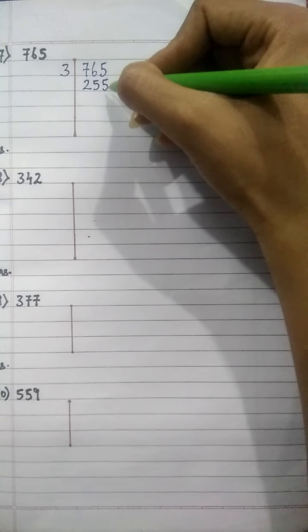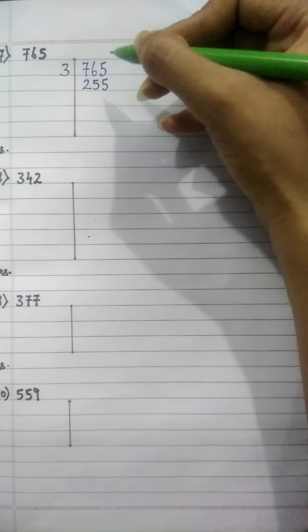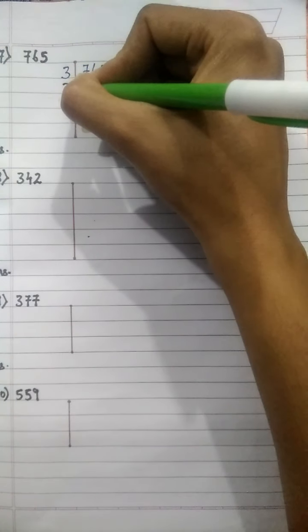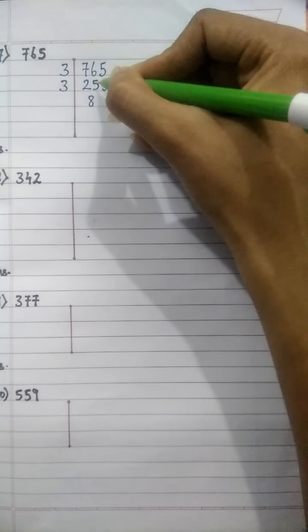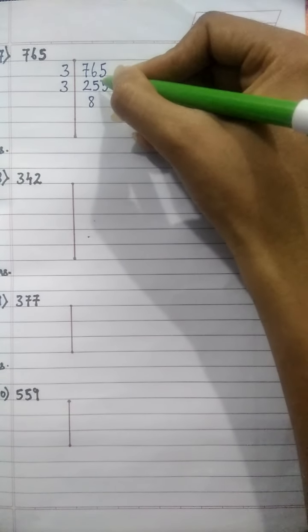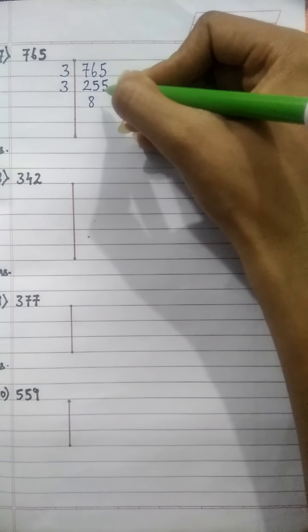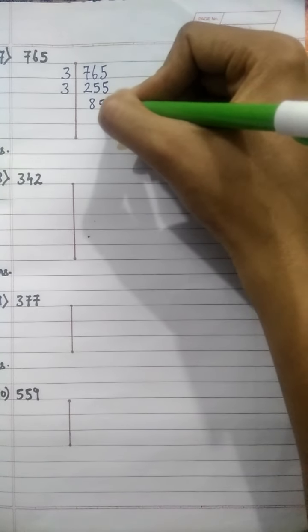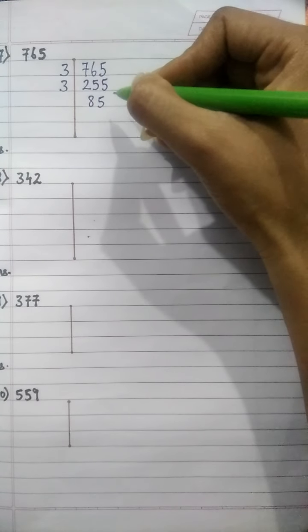5 in units place, not possible by 2. Let's check by 3. 5 plus 5, 10, 10 plus 2, 12. Yes. So 3. 3 8s are 24, closest to 25. 1 left over which will come before 5. So 1 and 5, 15. 3 5s are 15. Now again we got 5 here.